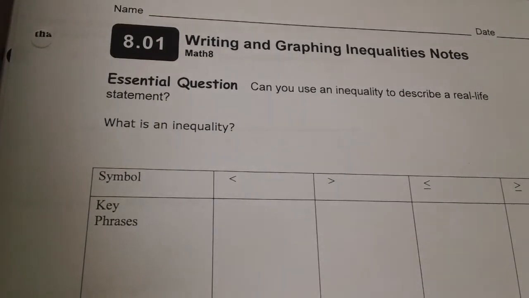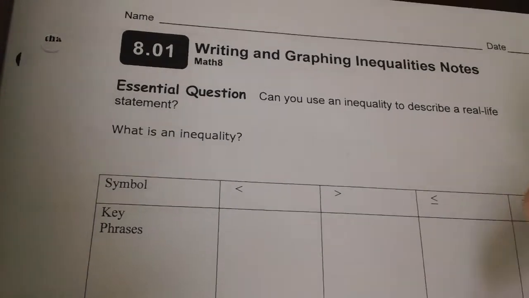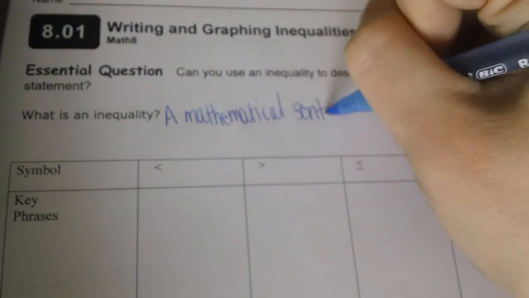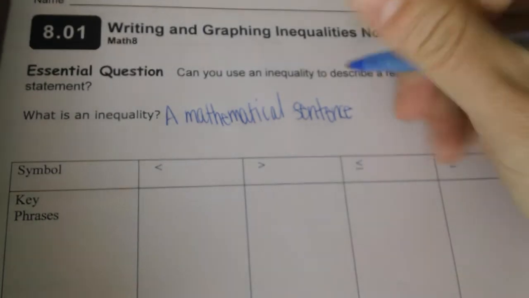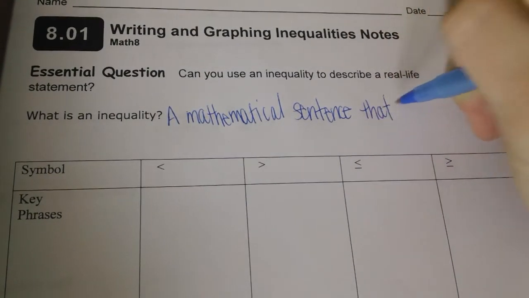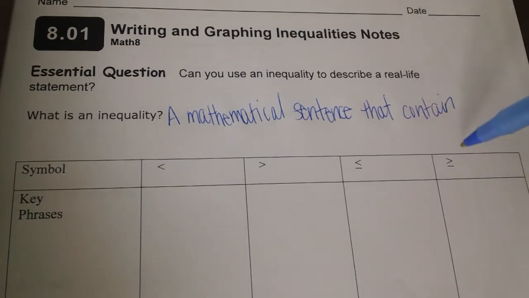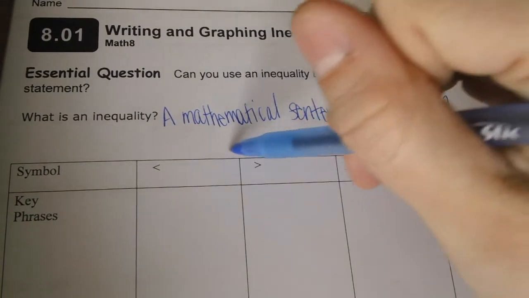Okay, 8th graders, today we're talking about using inequalities to describe real life statements. So first we have to decide what an inequality is. An inequality is a mathematical sentence that contains all of the symbols that you see here below.